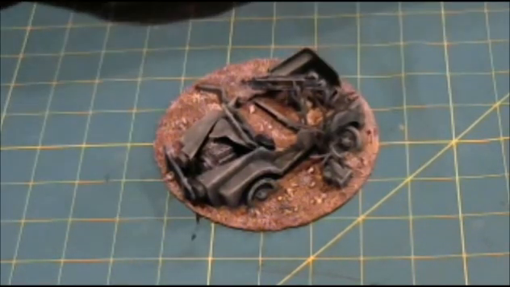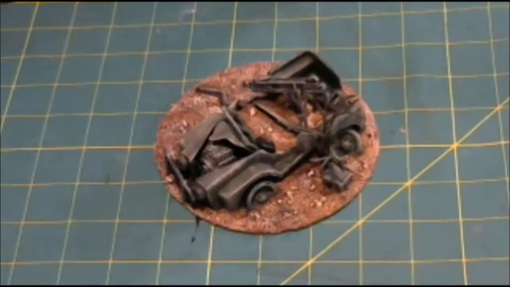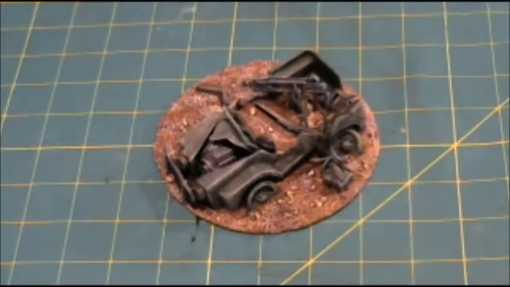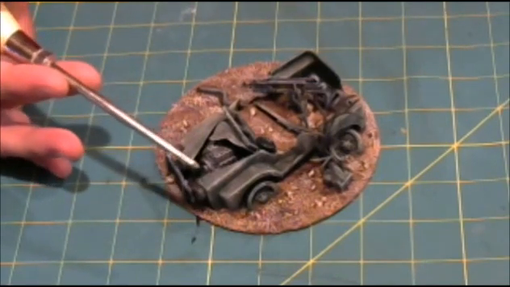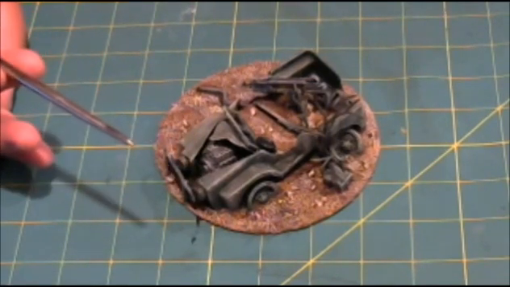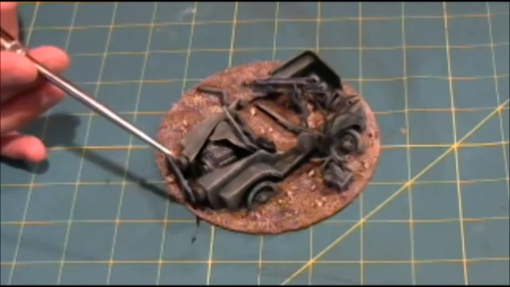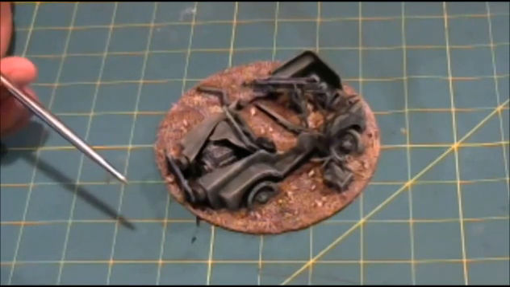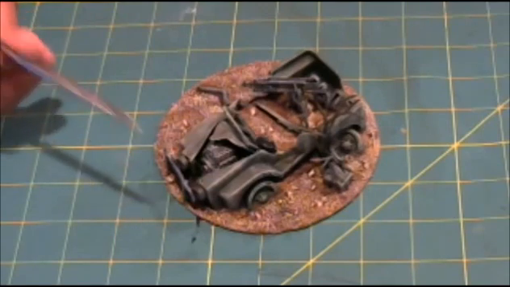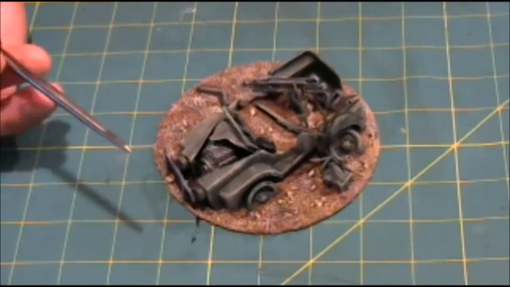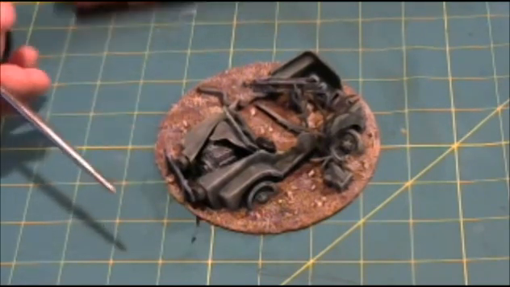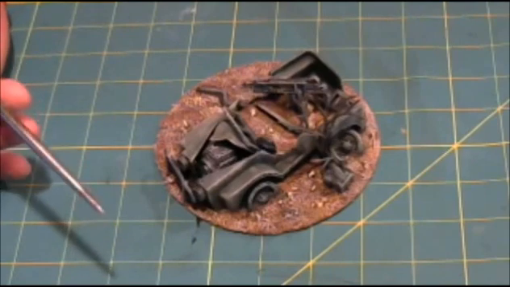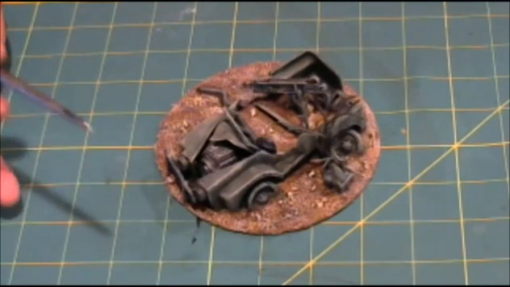A very important thing we need to discuss about rust is where and how it forms. If we just put rust anywhere on this model, it might not look so convincing. It'll look like somebody tried to paint rust on it. So we need to put our rust effects in those areas where the rust is most likely to form. Typically, rust forms with moisture, right? Because it forms when the oxygen in water oxidizes the iron that's in the steel. So you're going to find your rust in places where water tends to collect.